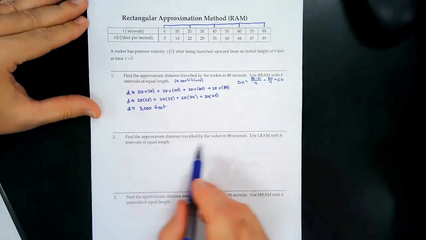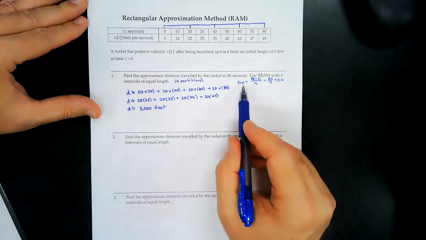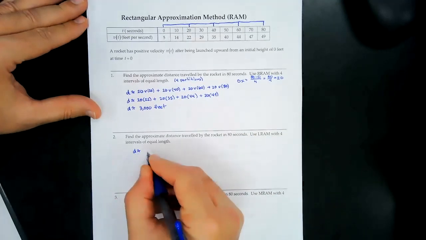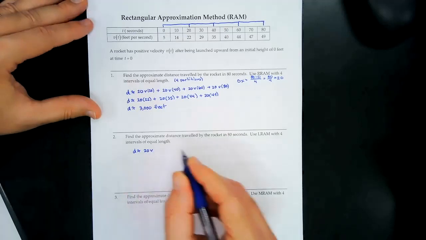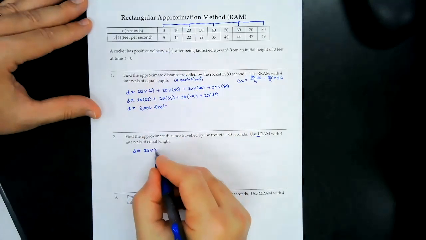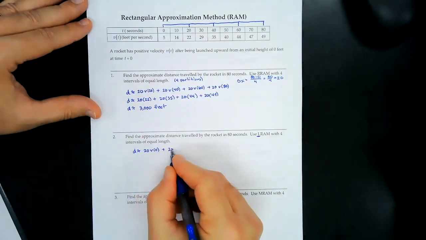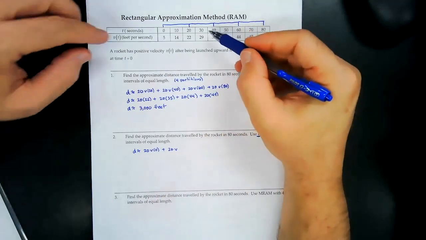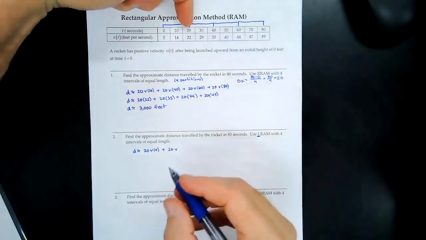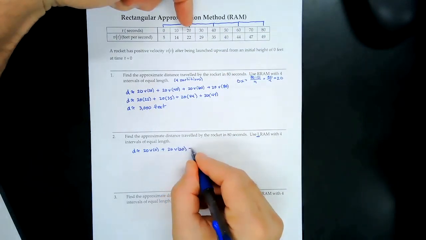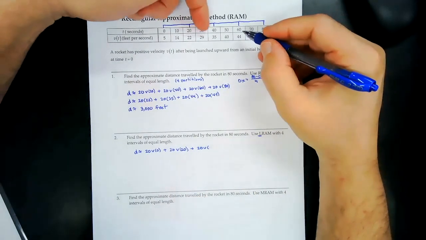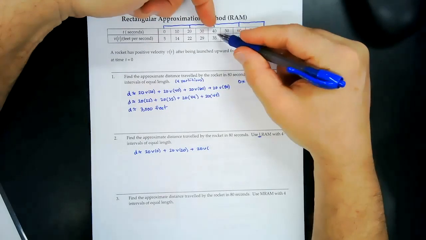So with 4 intervals of equal length, I don't need to recalculate my delta x because it's still going to be 20. So my distance can be approximated by 20 times V of, and now since we're doing LRAM, it's going to be the left side. So this would be V of 0 plus 20 times V of, and the next rectangle is going to be between 20 and 40, and to find the height of it, we're going to use V of 20, plus 20 times V of, and the next rectangle goes from 40 to 60, and we're using LRAM, so we're going to use V of 40.